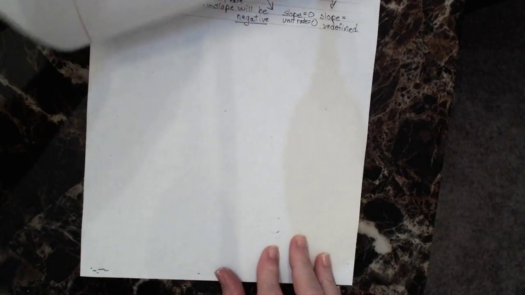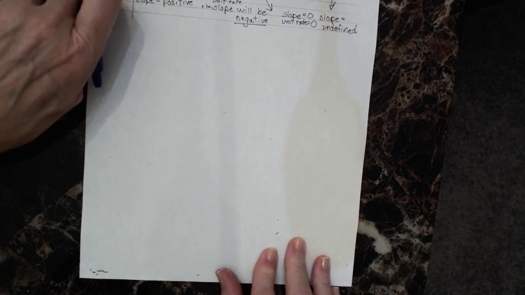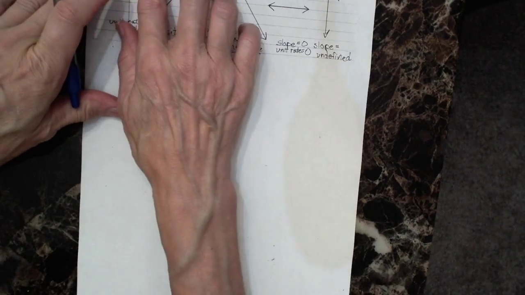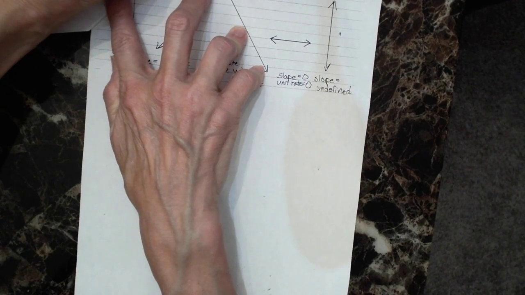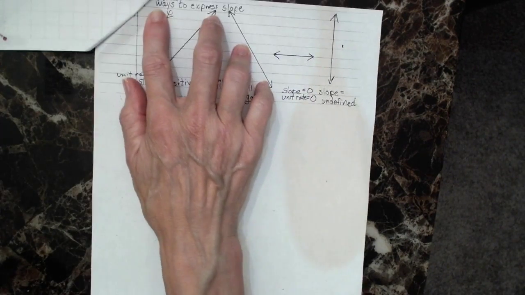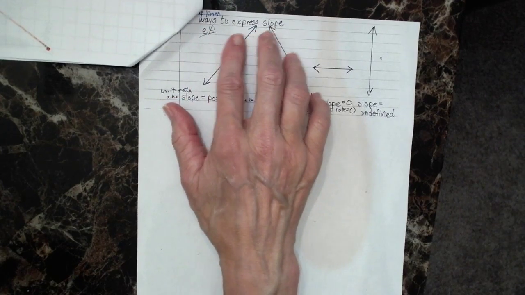And finally, there are 4 lines or ways to express slope.